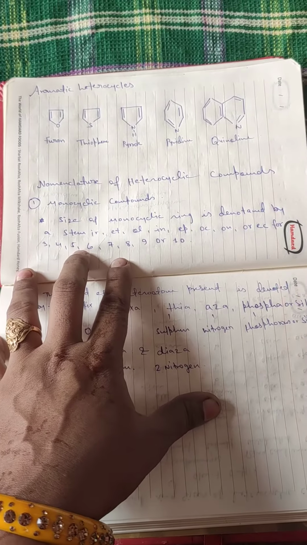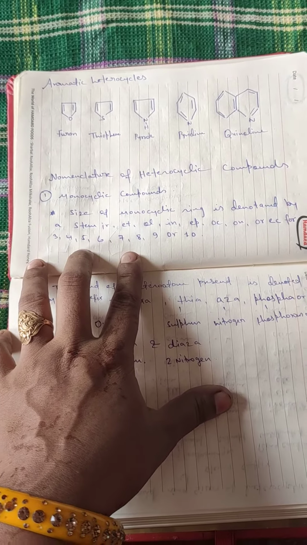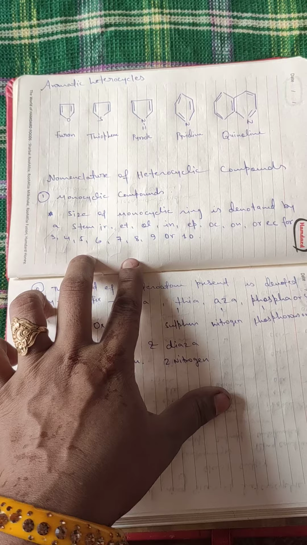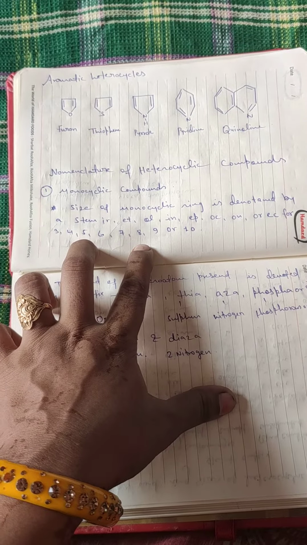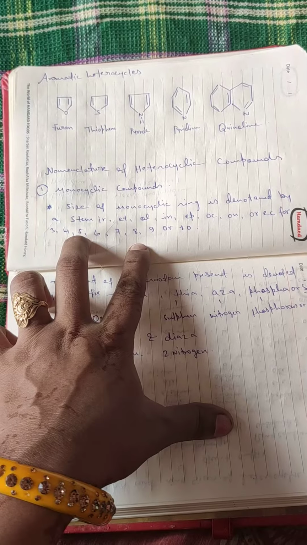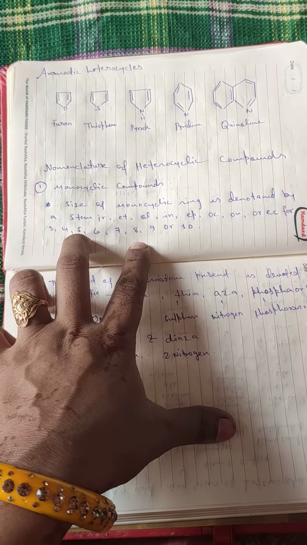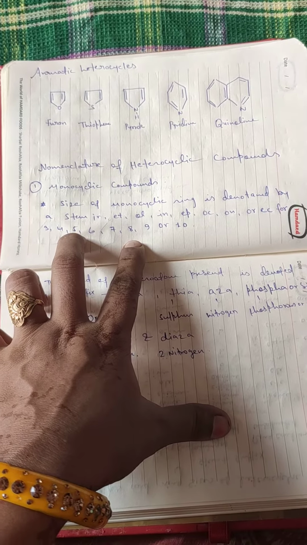And second is aromatic heterocycles. So aromatic heterocycles, how are they formed? First, when we use oxygen in aromatic heterocycles, it can create furan, okay.